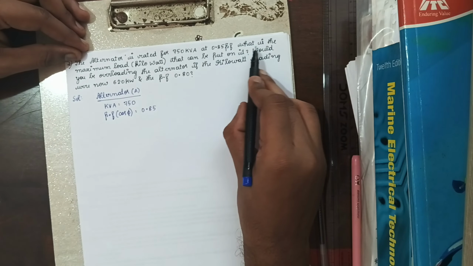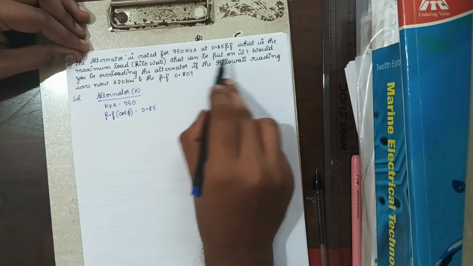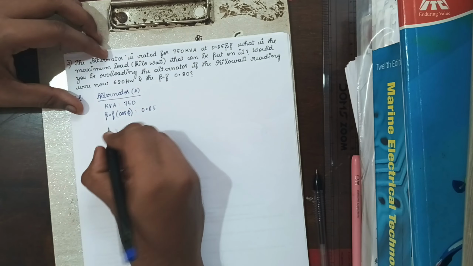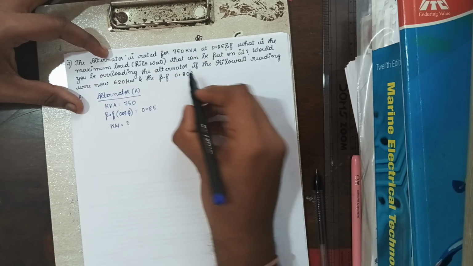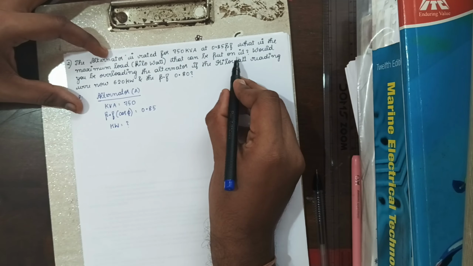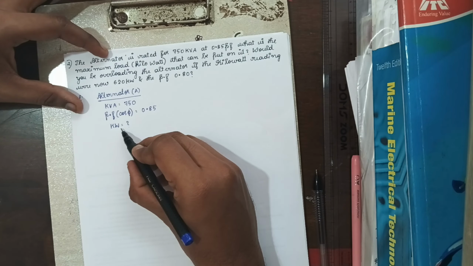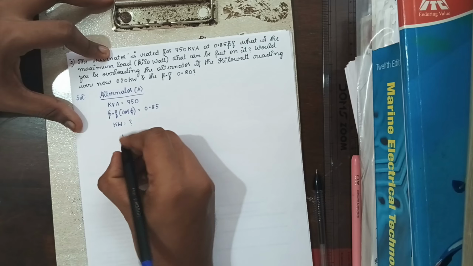Okay, what is the maximum load? So they are asking what is the maximum load. They are asking what is kilowatt, kilowatt equal to how much that can be put on it. So they want the kilowatt. So let's find the kilowatt.